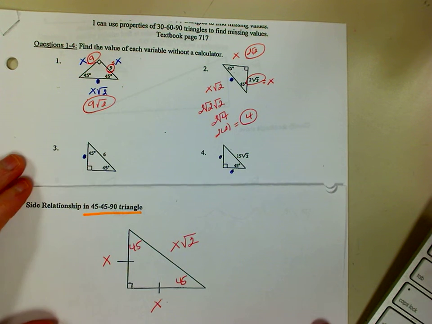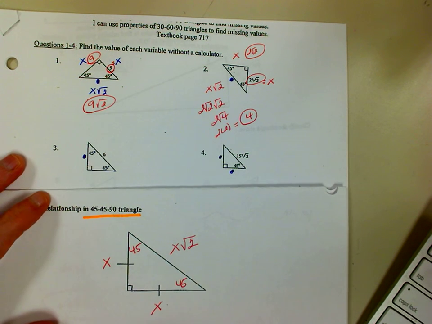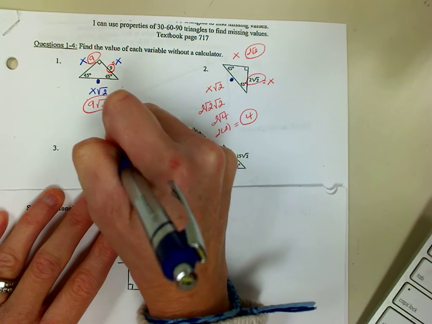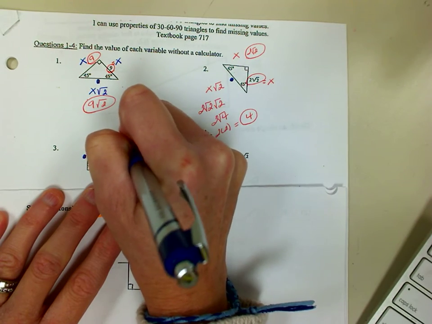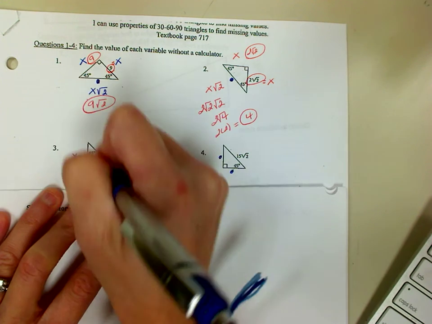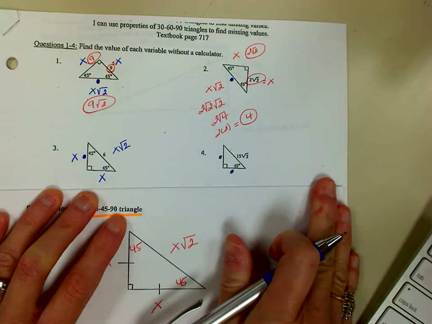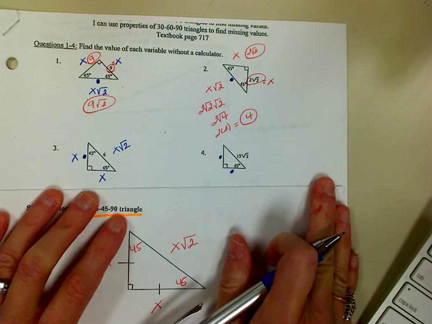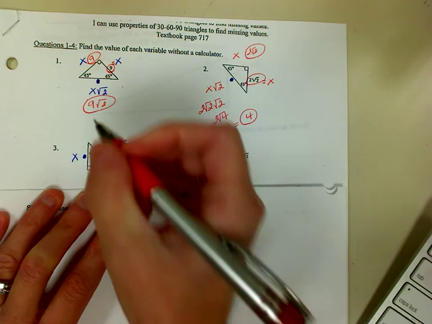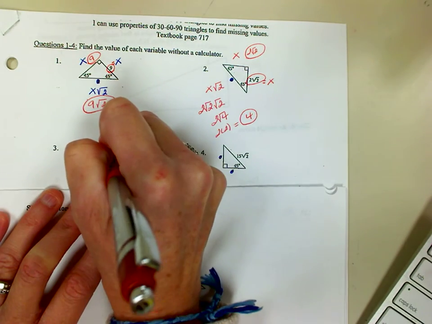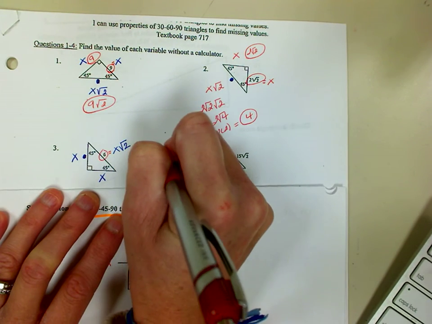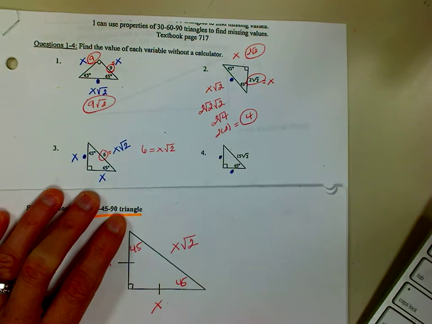All right, moving on to number 3. So first I'm going to label the sides of my triangle. So the hypotenuse is always x root 2. And then the other 2 sides are x. Okay, this time I do not know what x is. But I do know that 6 is equal to x root 2. So I'm going to solve for x by doing that.